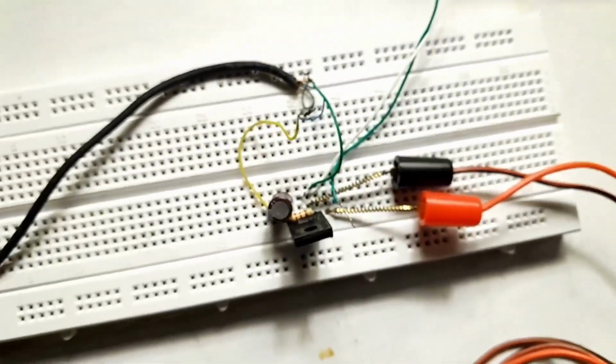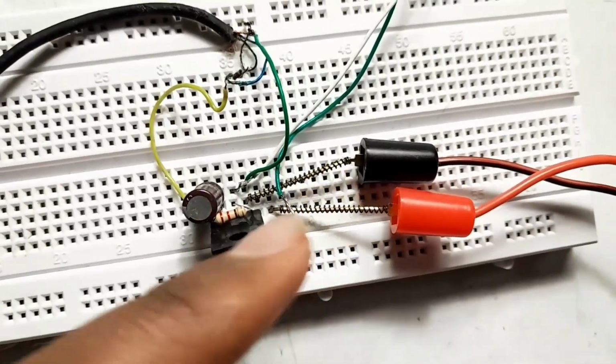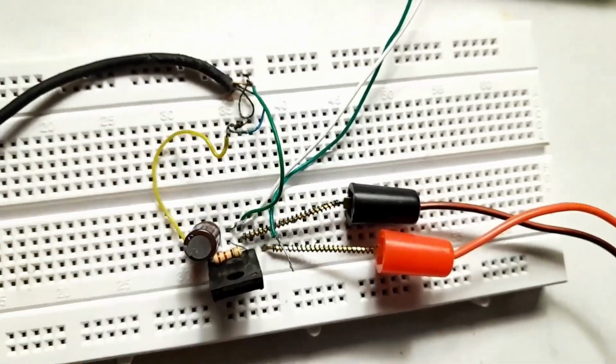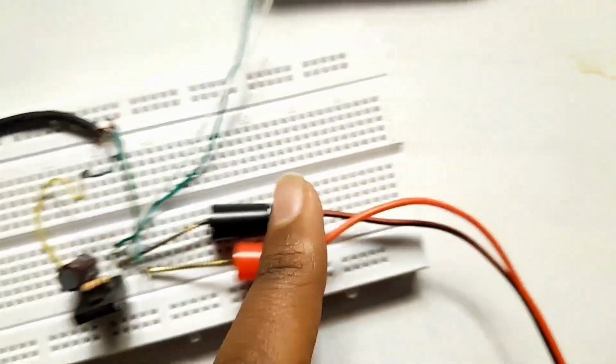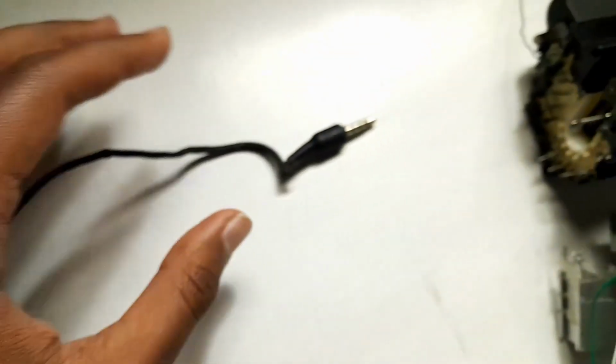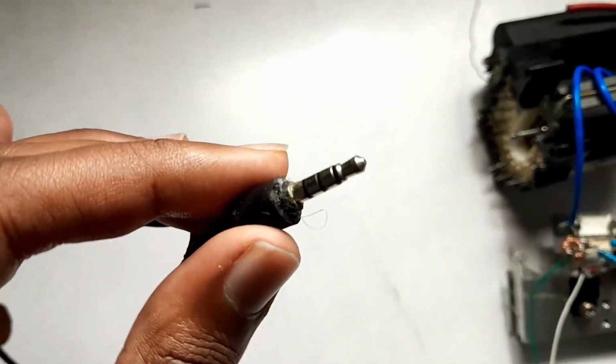Okay guys, now I've connected everything. As you can see, this is the ZVS driver connected in this breadboard to this MOSFET, the resistor and the capacitor that I showed you earlier. And this is the power supply, and this is an earphone plug pin.